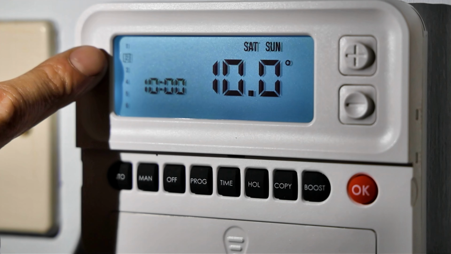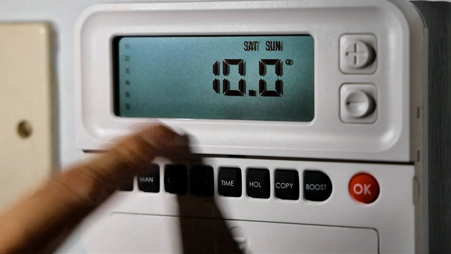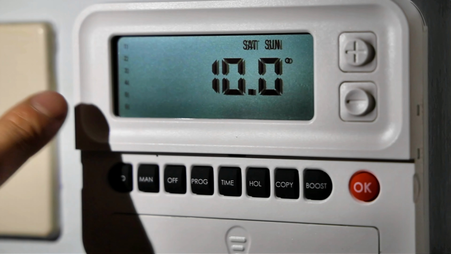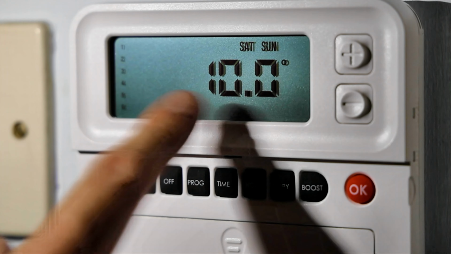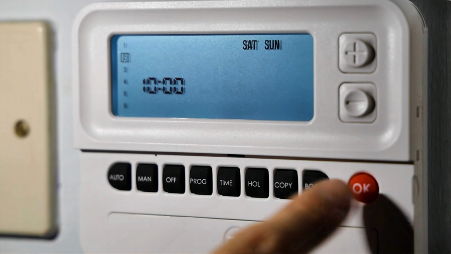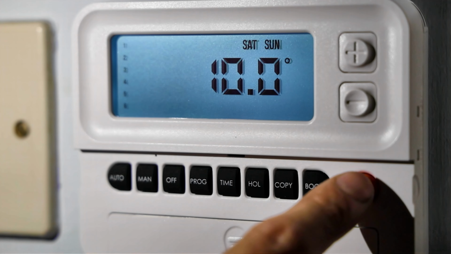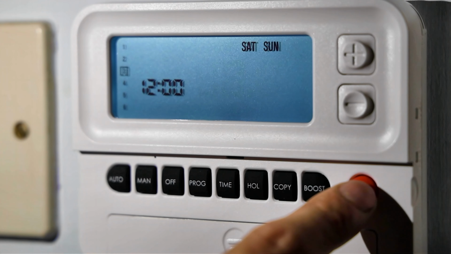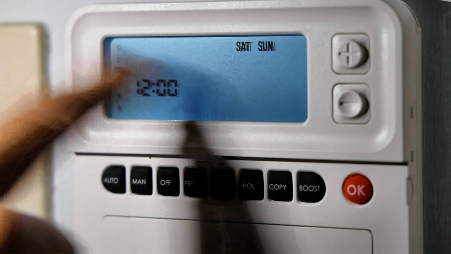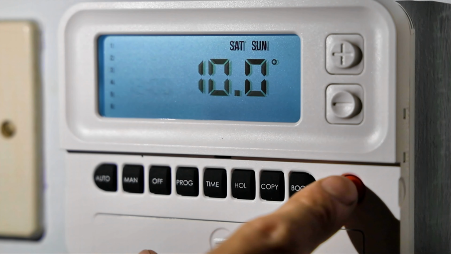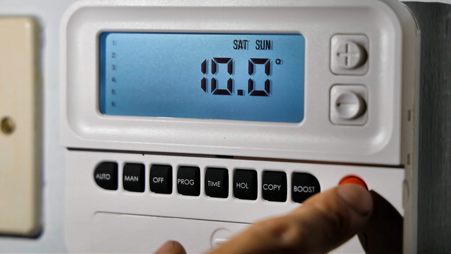Now it's going to go to number 2, which is when it goes off, which is 10 AM. Is that right for you? Yeah. And then it'll be 10 degrees. And then it'll come back on. So we're going to cycle through this one. We're going to skip 12 o'clock. It's still 10. And we'll skip 2 o'clock because it's still 10.